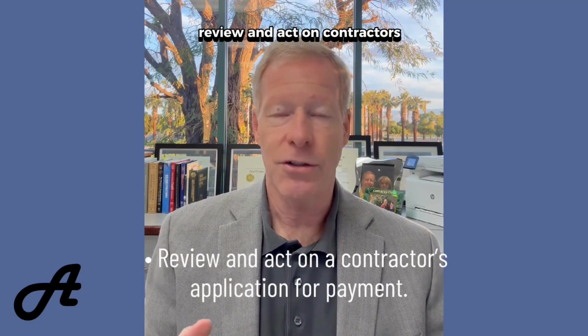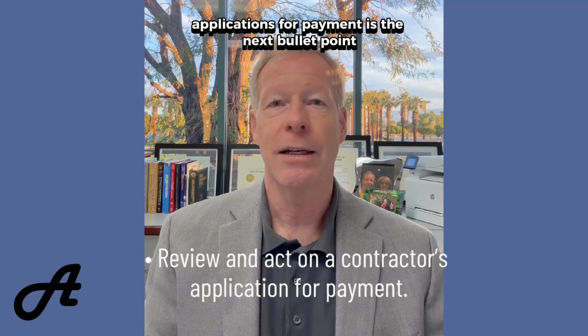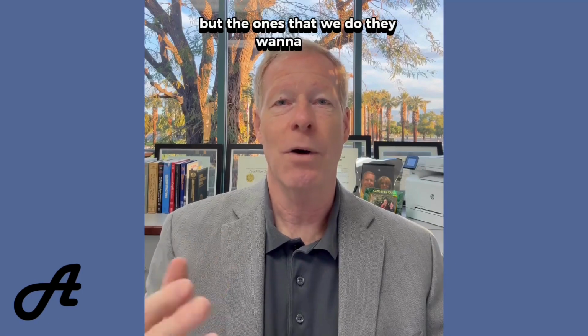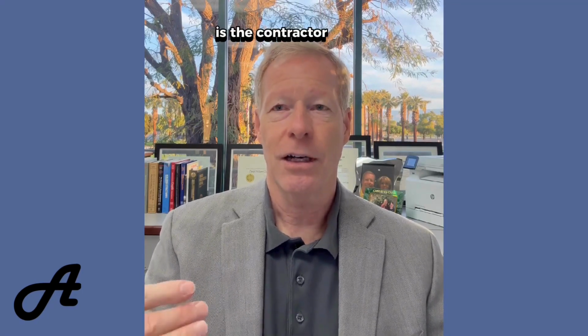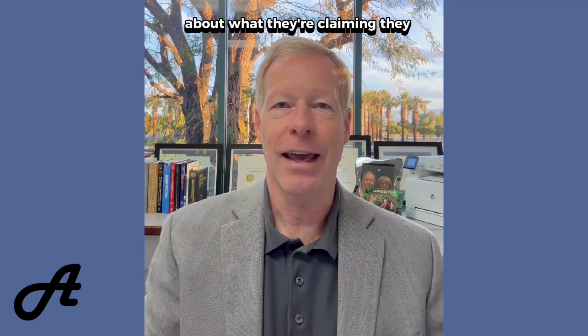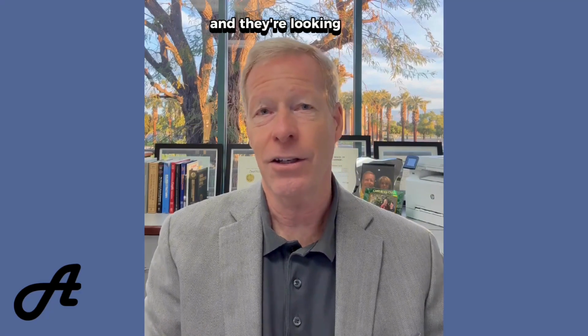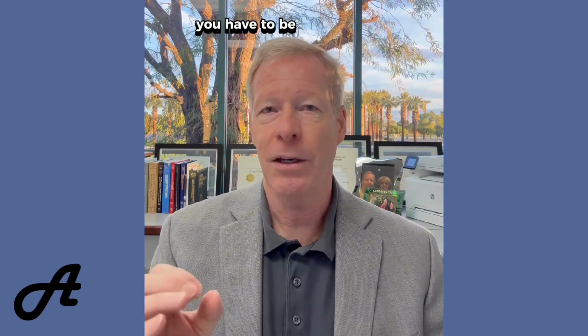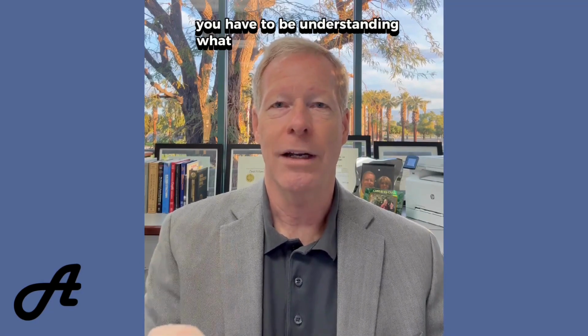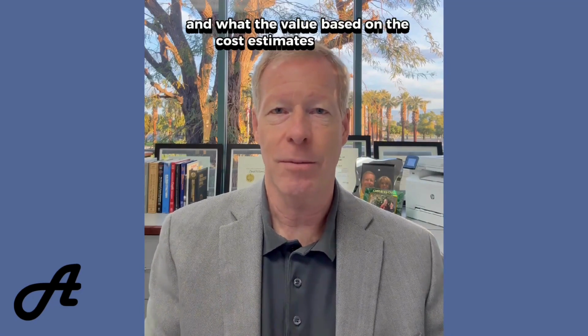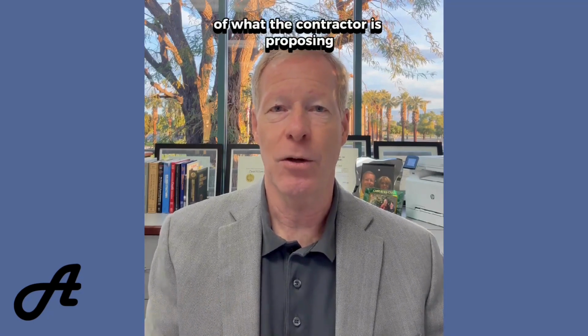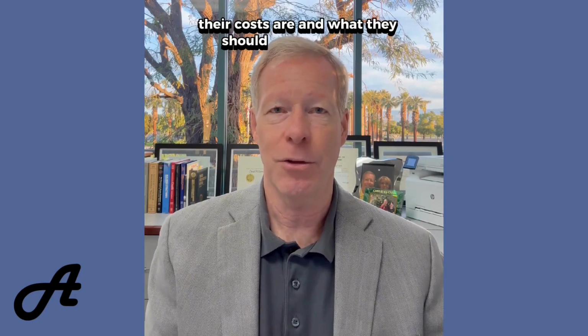Review and act on contractors' applications for payment is the next bullet point. We don't always do this for clients, but the ones that we do, they want to know, is the contractor truthful, essentially, about what they're claiming they have done on this construction? And they're looking to the architect for advice on this. You have to be understanding what stage the construction is and what the value, based on the cost estimates and the bid, of what the contractor is proposing their costs are and what they should be paid for that.